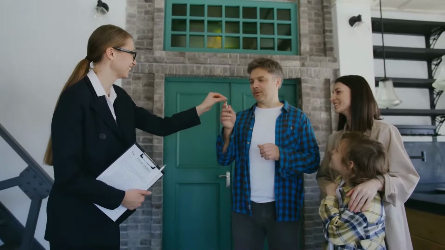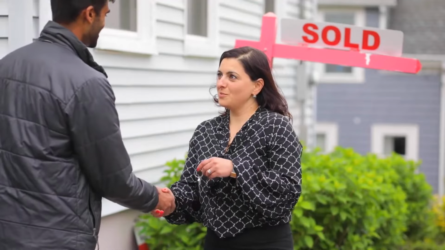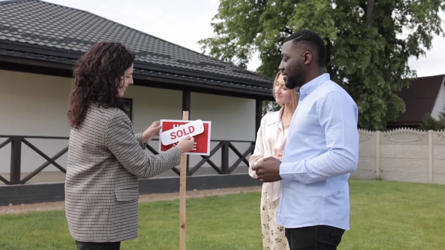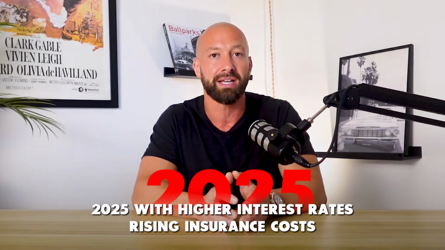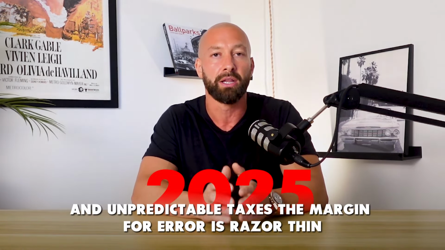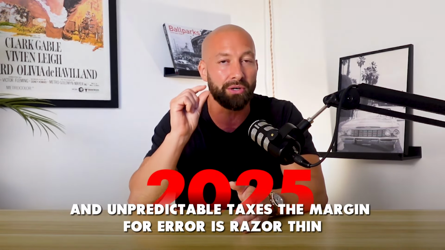So let's dive in. Here's the problem. Most people buy rentals on emotion. They say things like, it's a nice neighborhood, or it feels like a good deal. Wrong. Real estate is math, not emotion. And in 2025, with higher interest rates, rising insurance costs, and unpredictable taxes, the margin for error is razor thin. So let's break it down step by step.